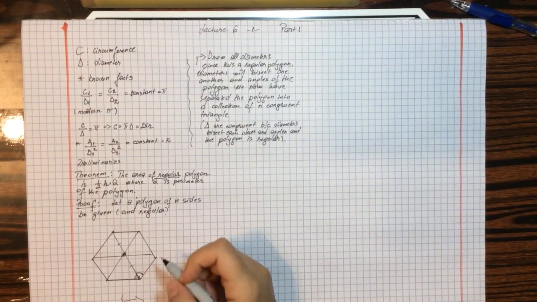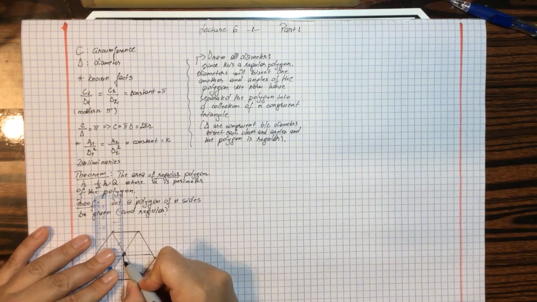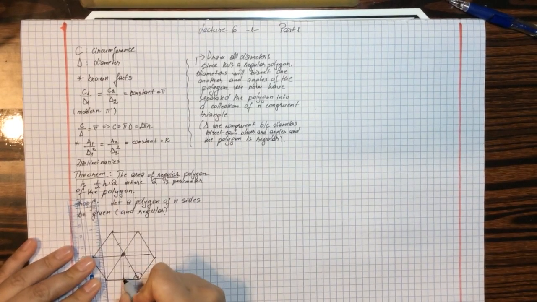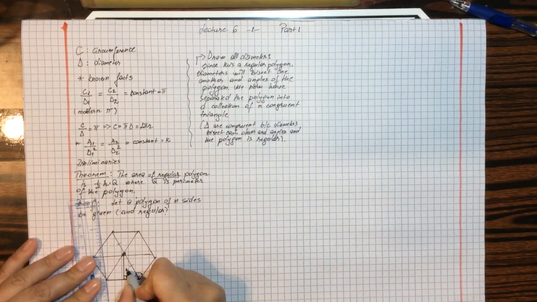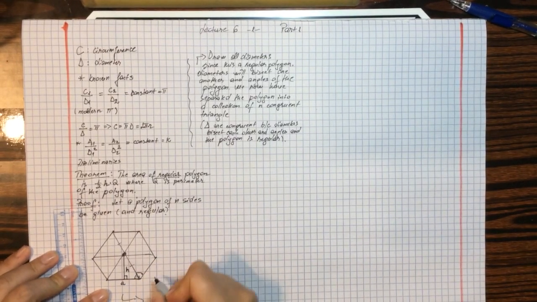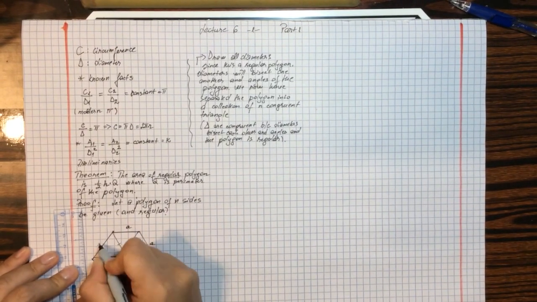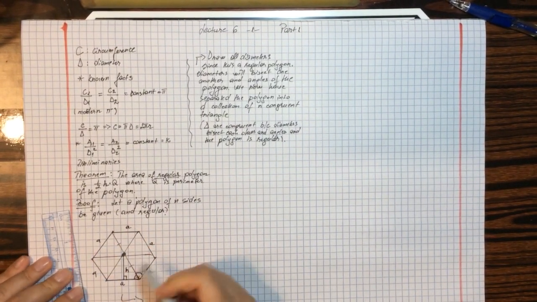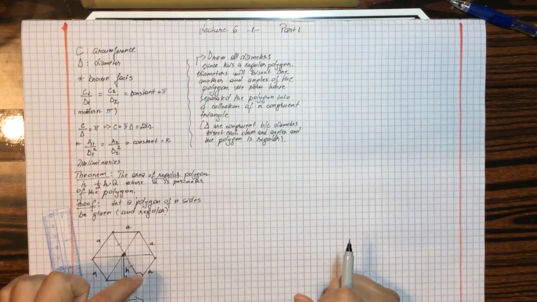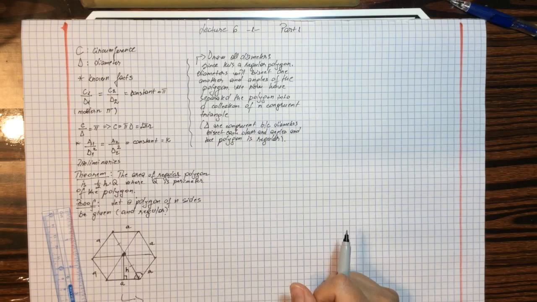So let me denote here the height for each triangle, that it would be the same. So let's say the sides are all of length a, and the height would be h, and it would be the same for absolutely all 6 triangles.